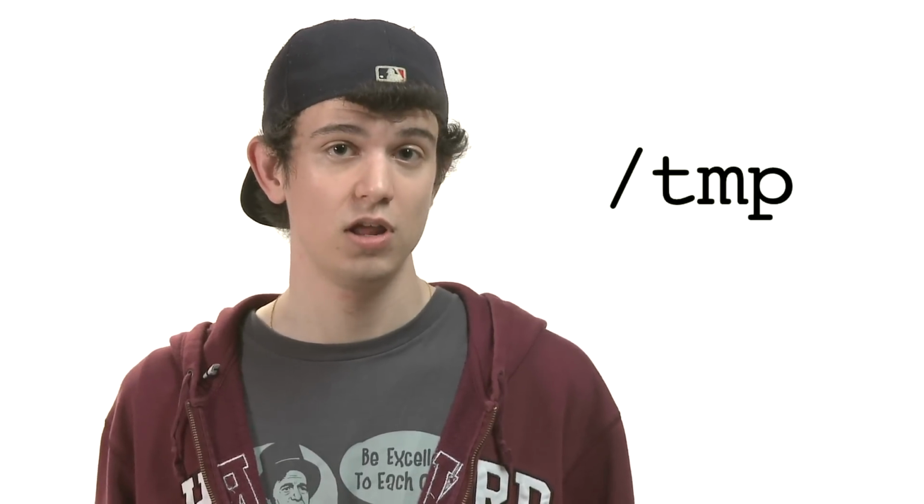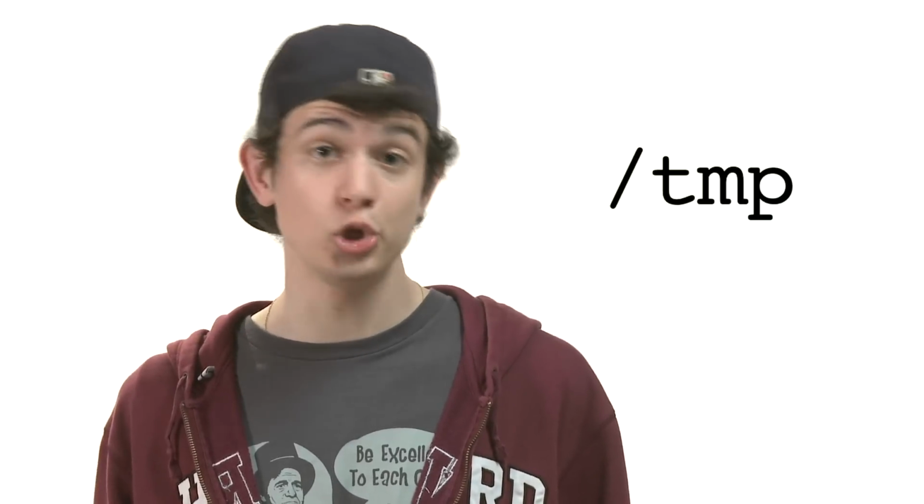So that begs the question, where is PHP actually storing this information? By default, PHP will store your session data in a file inside of /tmp, or the temp folder. The name of that file will include the session ID, so PHP can determine which file to read and write from via only the session ID.